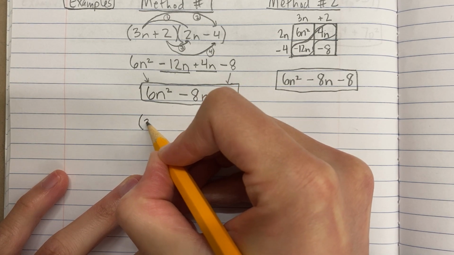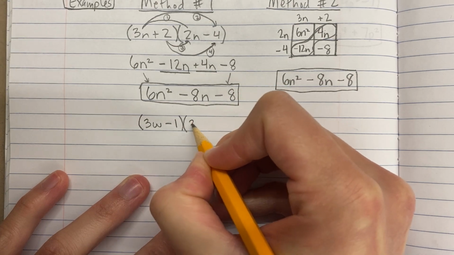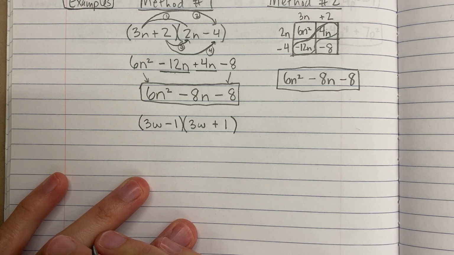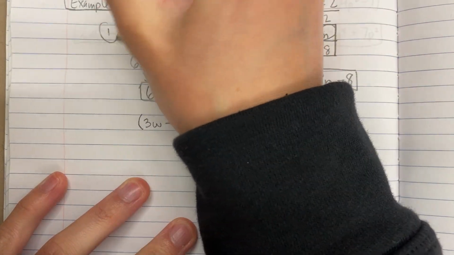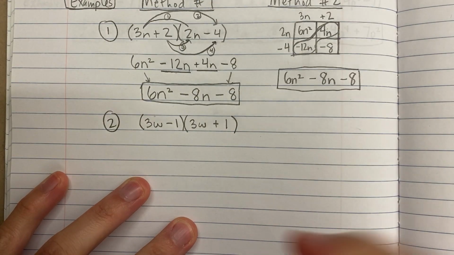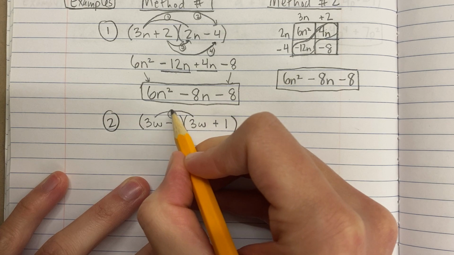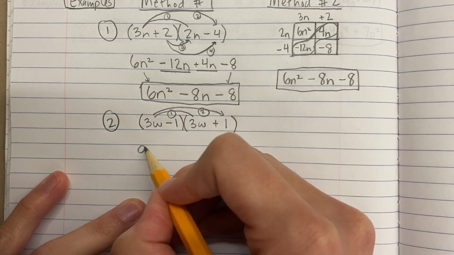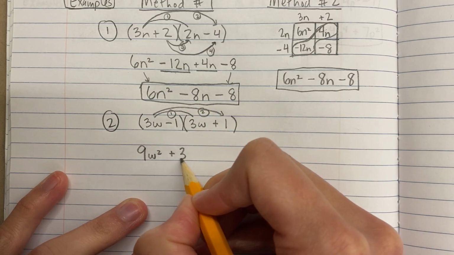And in fact, look, I'm going to do kind of a special one here. Okay, looks like this. All right, ready? So this is example number 1. Here's example number 2. Okay, same deal. I can do this, right? 3w times 3w. So 3w times 3w, that's 9w squared. 3w times 1, that's 3w.